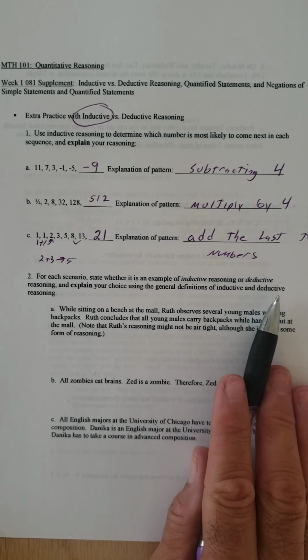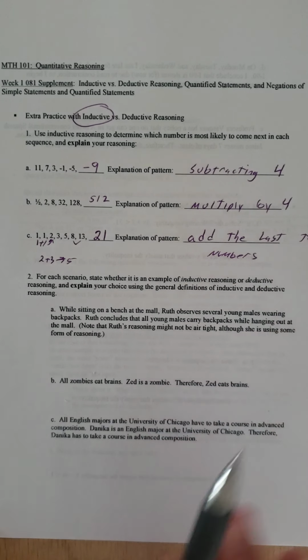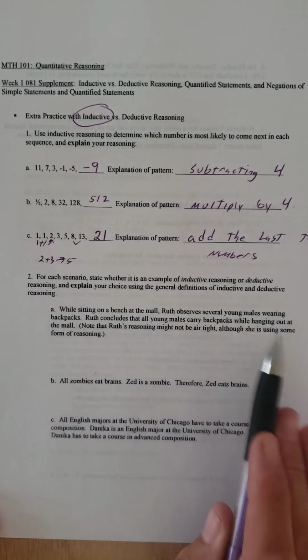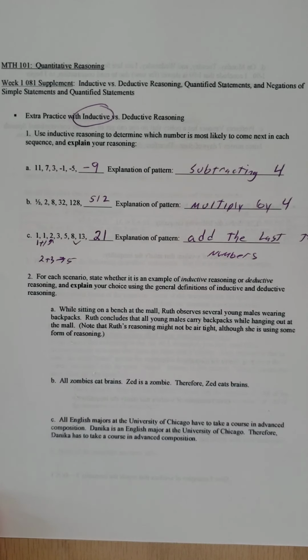For each scenario, state whether this is inductive or deductive. Remember, inductive reasoning takes me from specific to general, and deductive reasoning takes me from a general statement to a specific conclusion. So while sitting on a bench at the mall, Ruth observes several young males wearing backpacks.